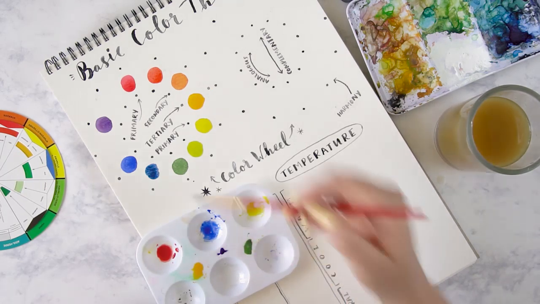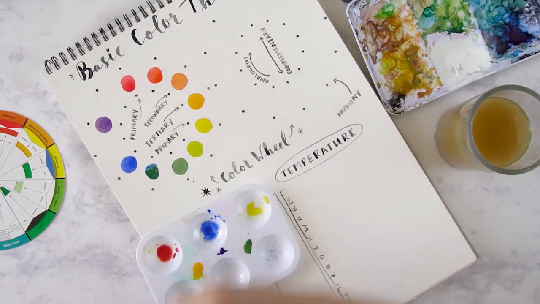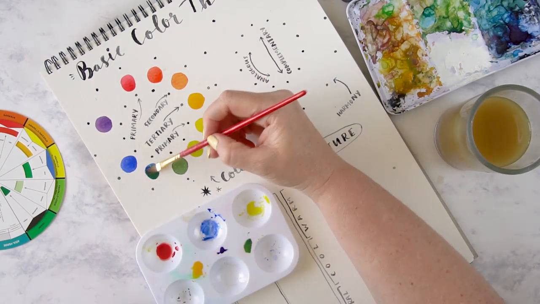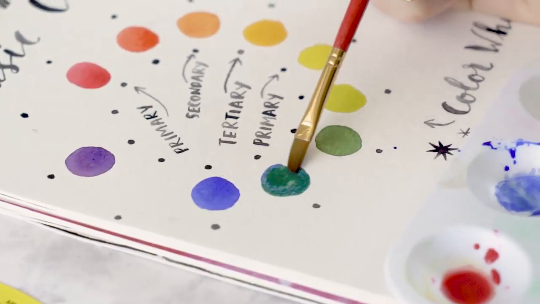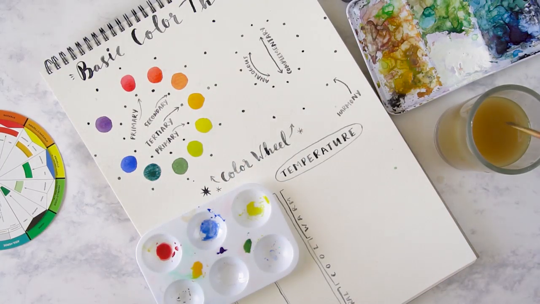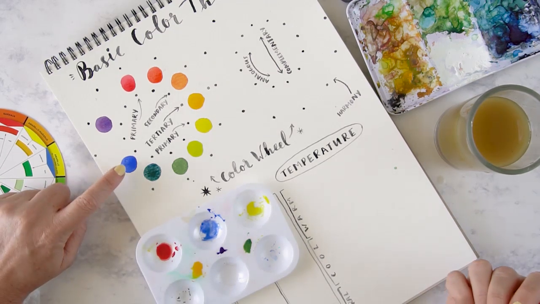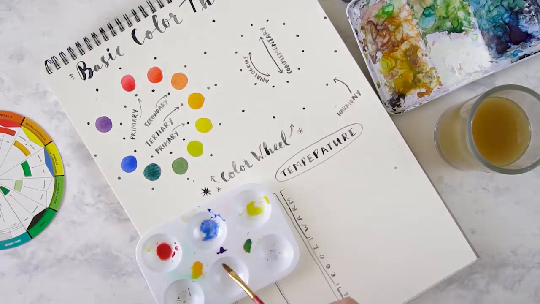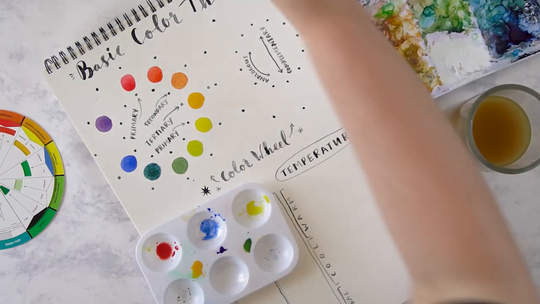Need a little bit more. We're gonna get a really nice turquoise, greenish blue. And then we want to get a tone between our blue and our violet. So I have some violet here.